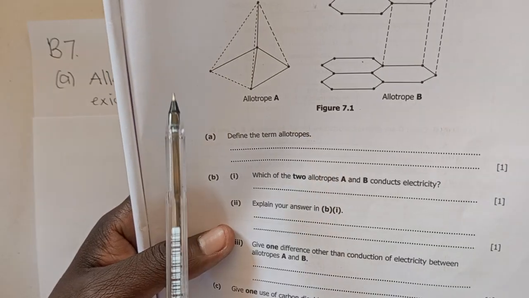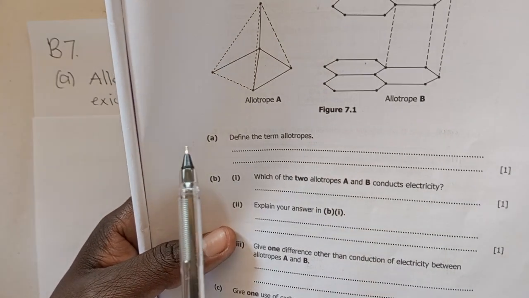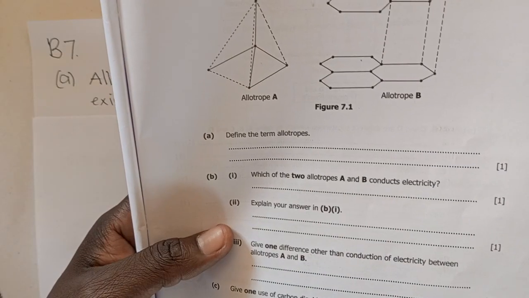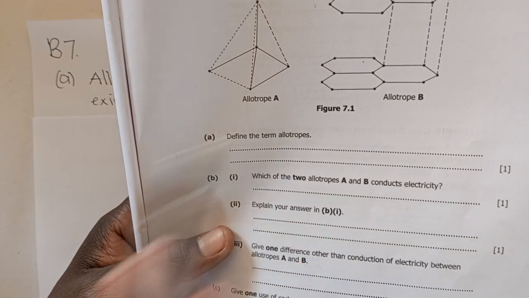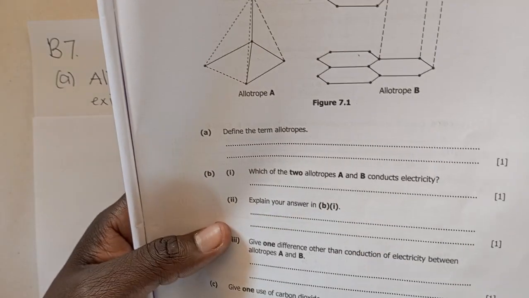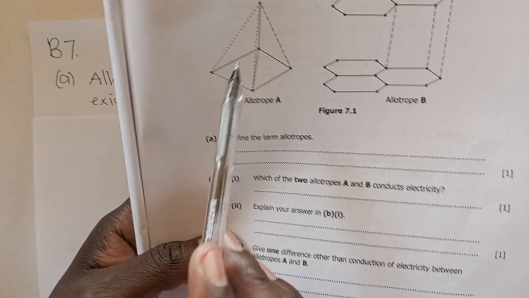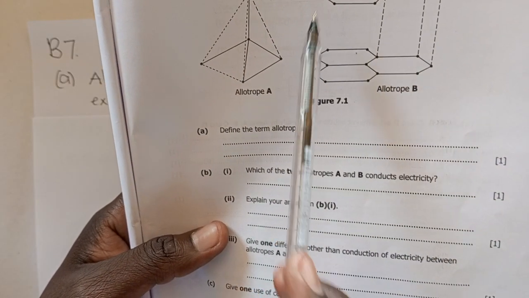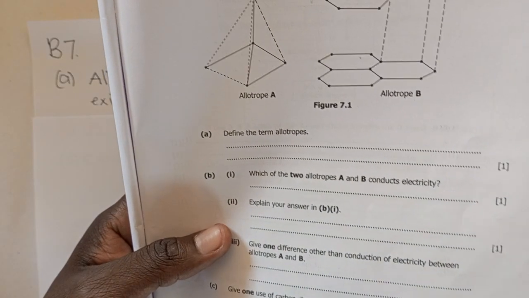diamond doesn't. Why? Because diamond uses all the 4 bonds. Remember, carbon has a valence of 4, so it needs 4 bonds around it. So diamond uses all the 4 bonds, but when it comes to graphite only uses 3 bonds.